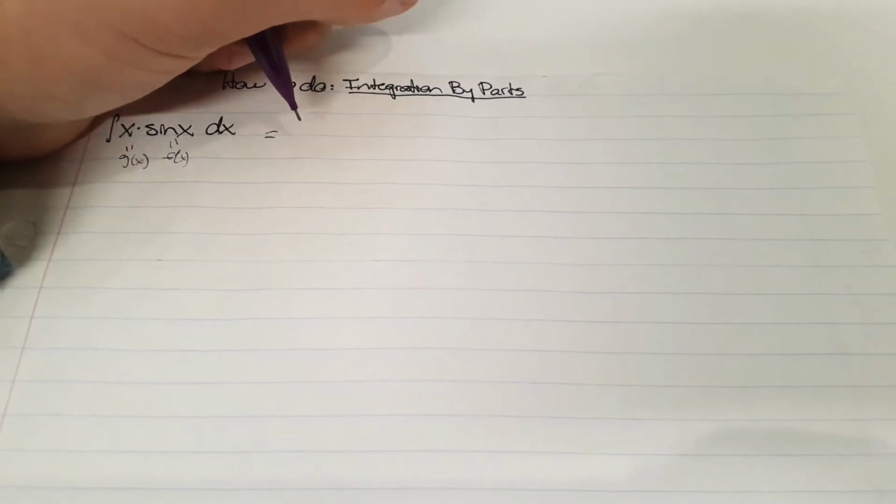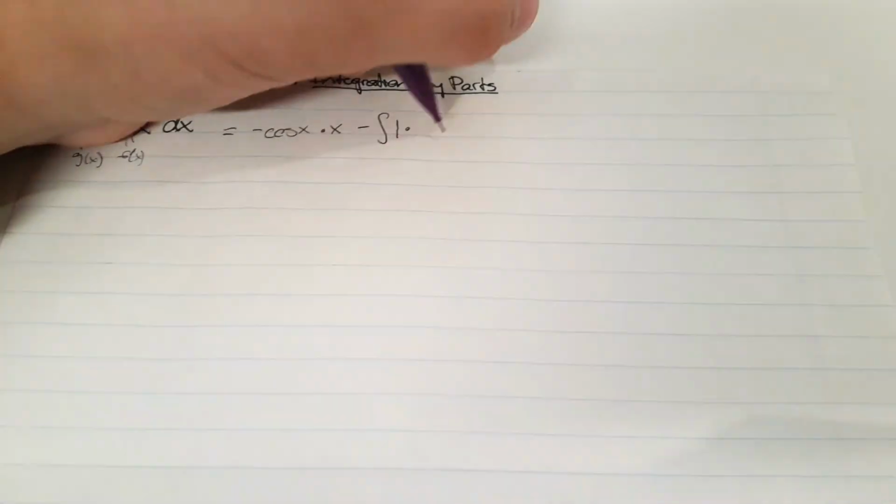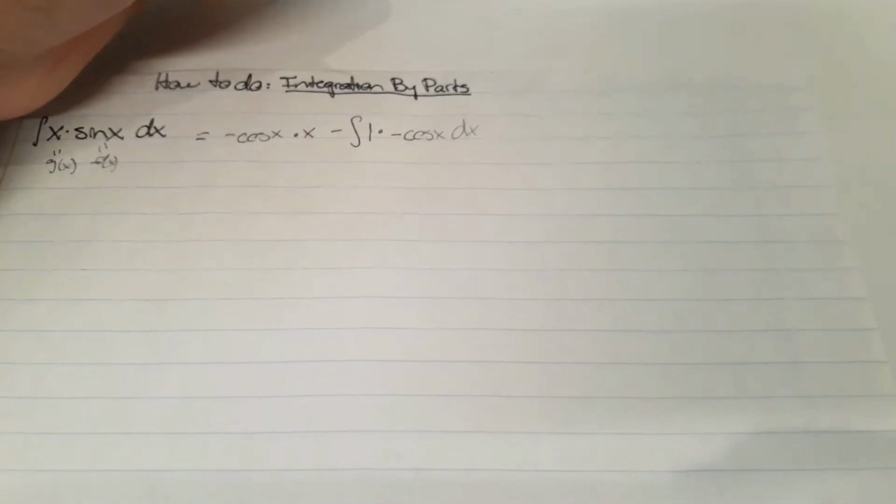Well, cosine's derivative is negative sine of x, so negative cosine of x's derivative is sine of x, times x, minus the integral of x prime, which is 1, times minus cosine of x dx.